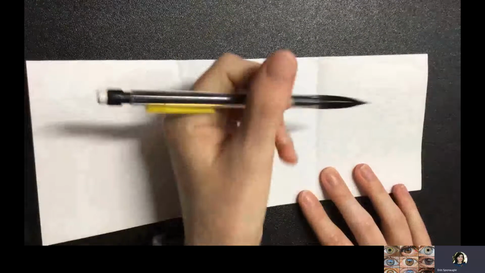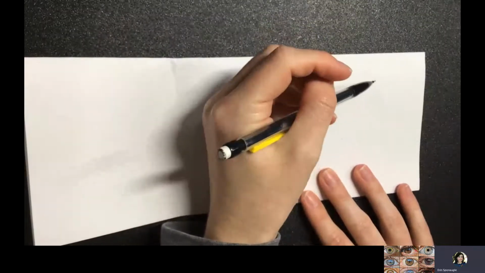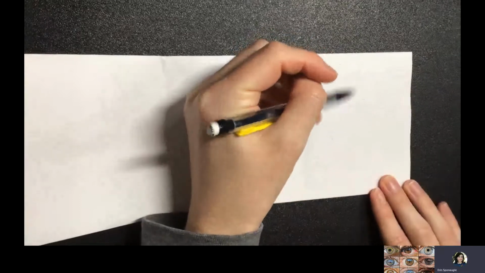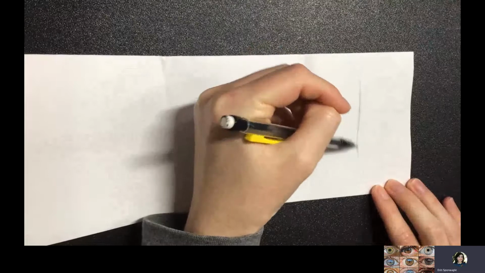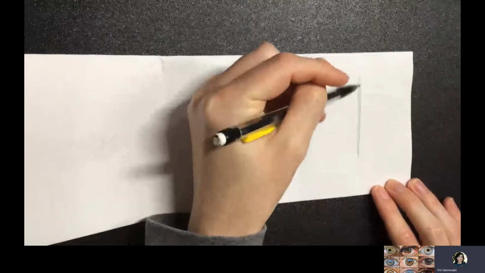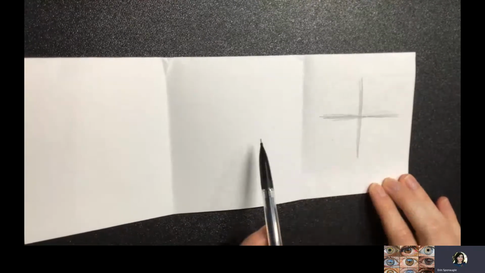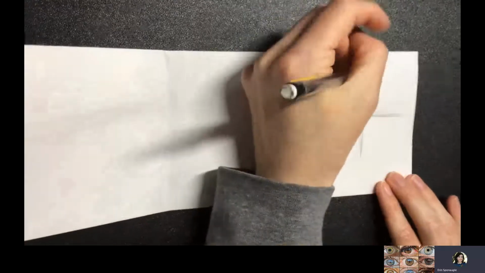All right, so we're going to draw eyes. And the first thing we're going to do is make a little pattern. I'm going to start with this one on the right. I'm going to make a vertical line, and then I'm going to make a horizontal line going through it like this. You can look at it and see about how large I made this on my paper. That's how large you can make yours. Then I'm going to put these little tick marks at the end of it.